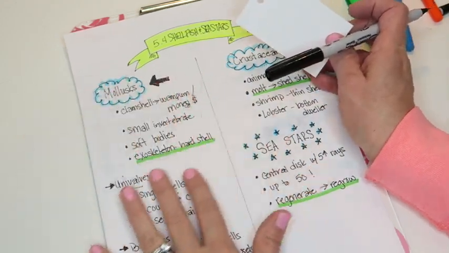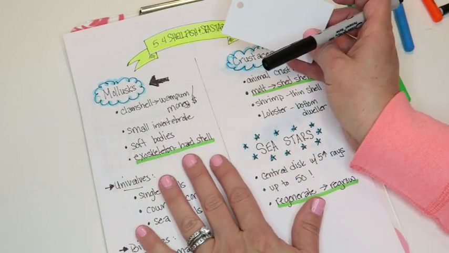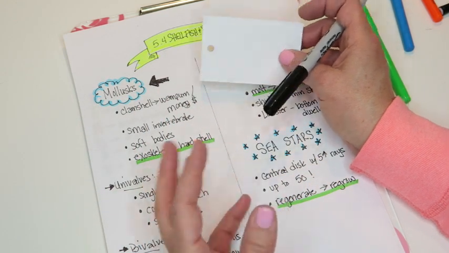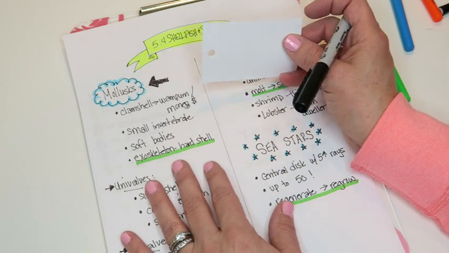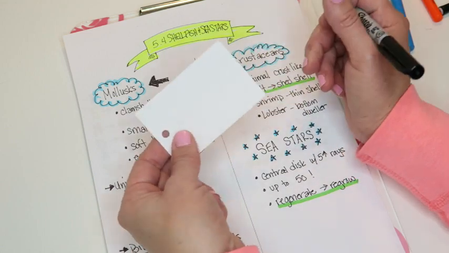So let's see how we can take this information. If you've watched my video, you should know how I got all of this information, and hopefully you've taken clear and concise notes. Hopefully they're not super long and involved, and it will be really easy to take this information and translate it onto a little card.